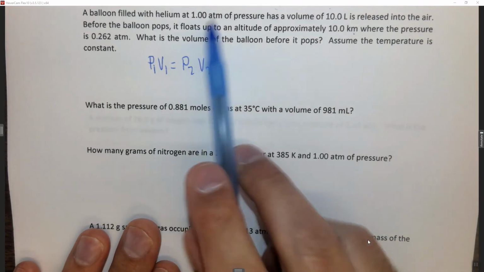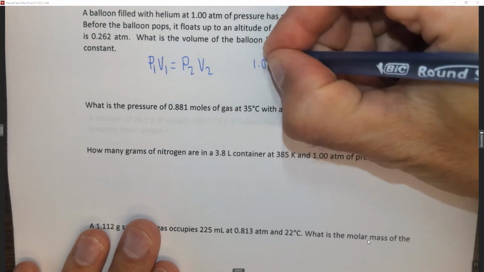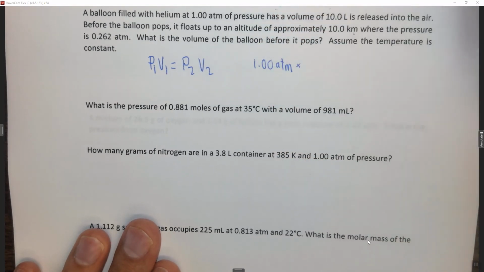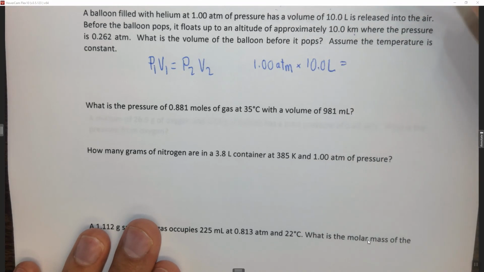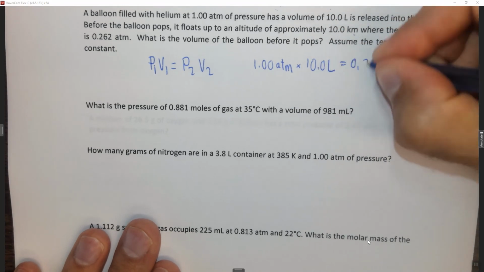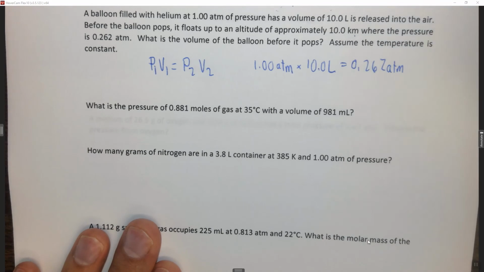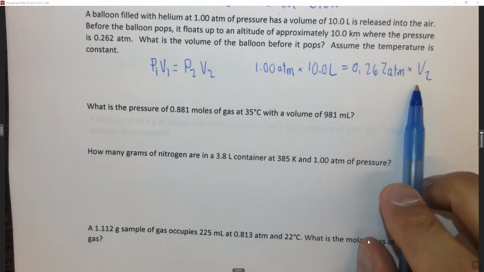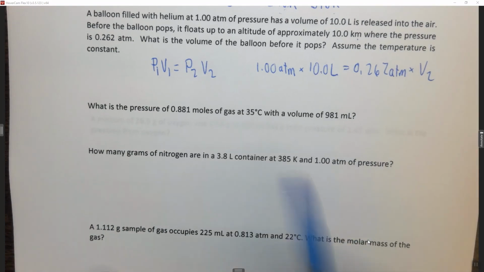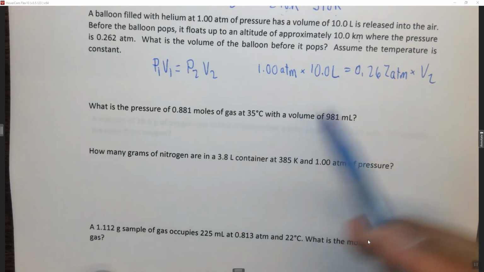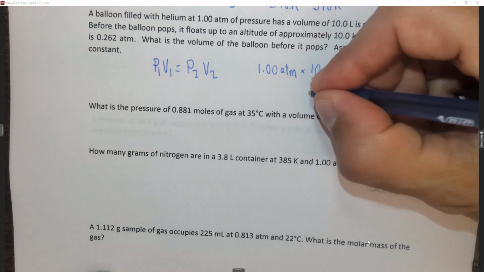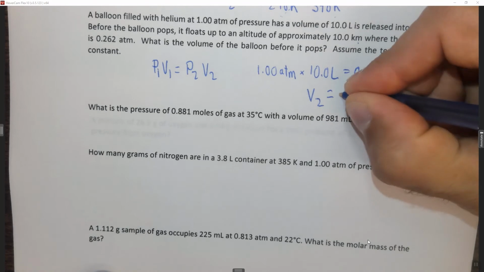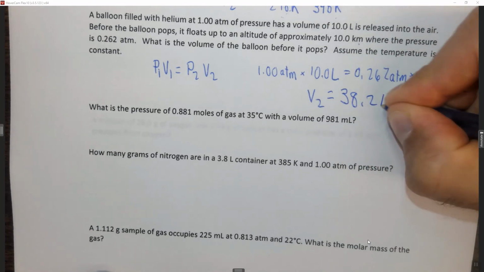So now we need to plug in our variables. Our initial pressure is 1 atmosphere. Our initial volume is 10 liters. Our final pressure is 0.262 atmospheres, and our final volume is what we're trying to figure out, the volume right before it pops, so V2. So we multiply the 1 by the 10, and obviously we're going to get 10, and then we divide by the 0.262, and we find that V2 is equal to 38.2 liters.